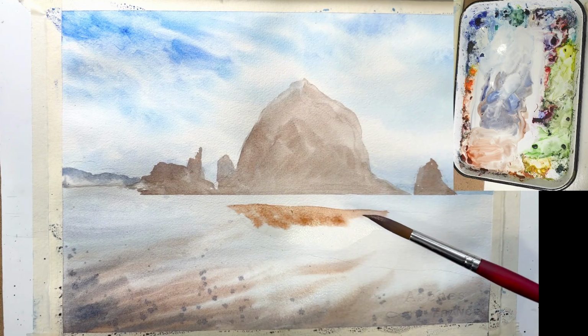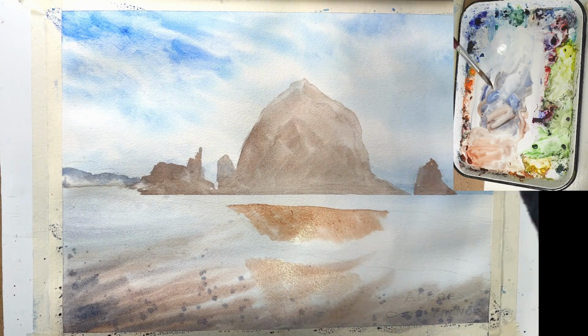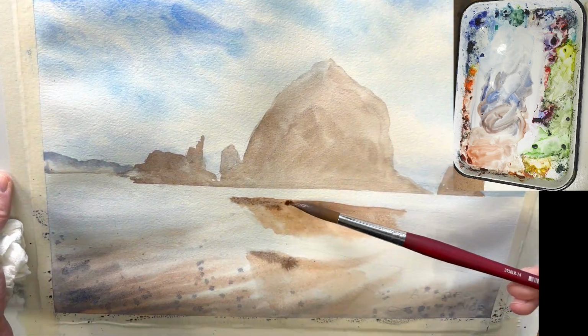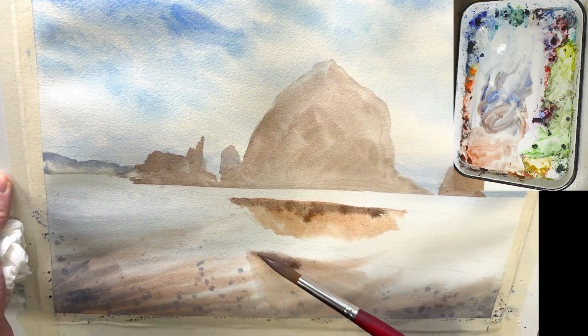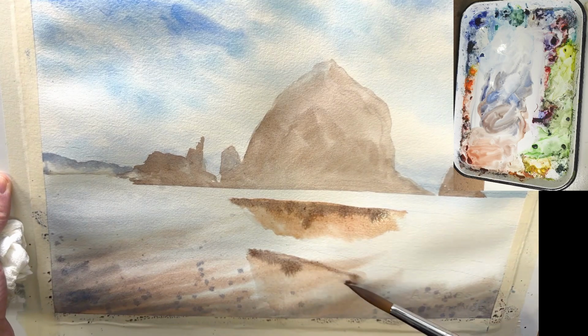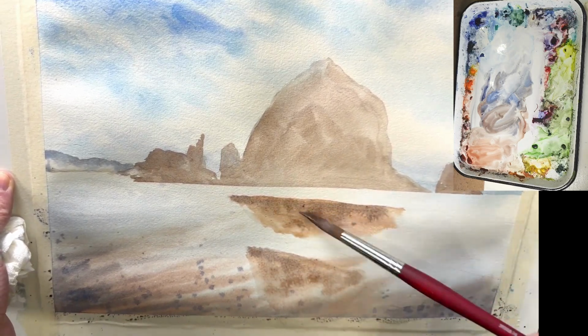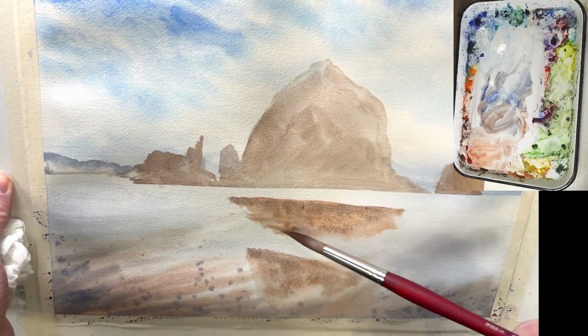So I put some burnt sienna in there and then came back with maybe some burnt umber and just tilting my board. Now you can see the angle that I have that bottom section in and the angle that I have that top section in, making sure that I leave white space in there.